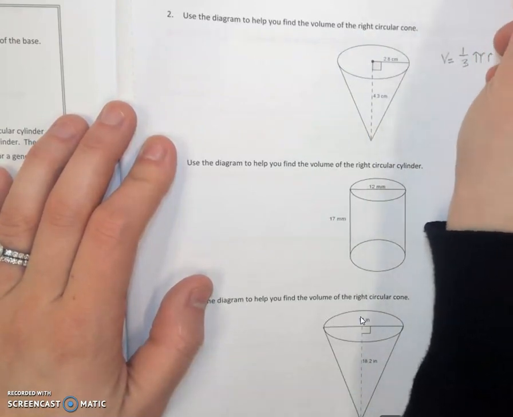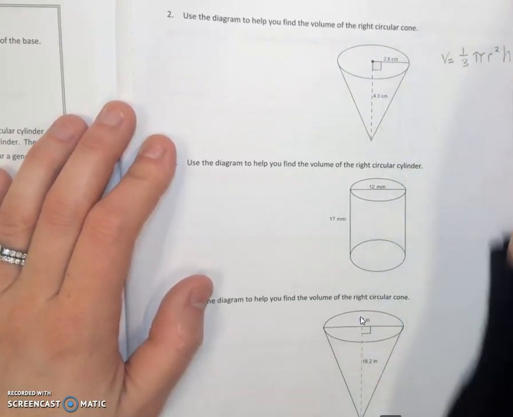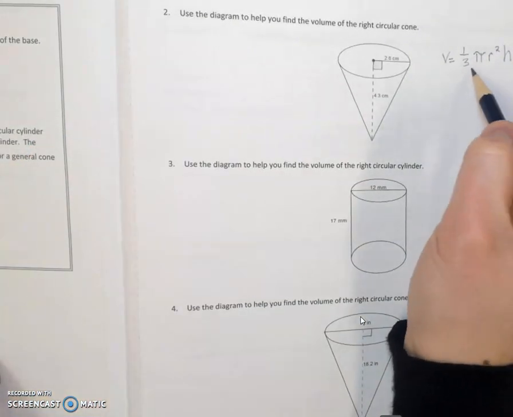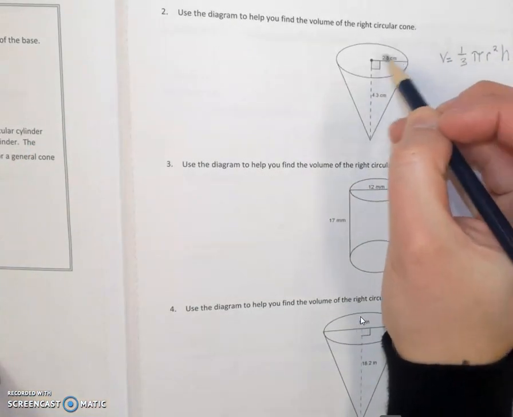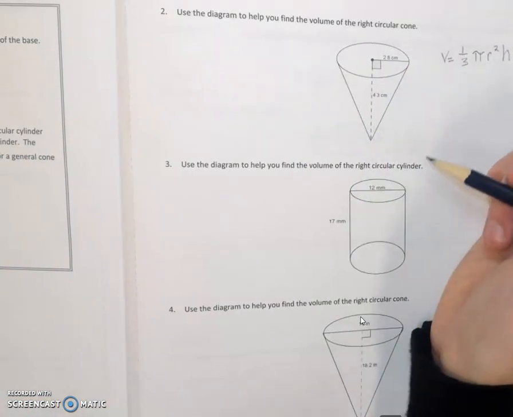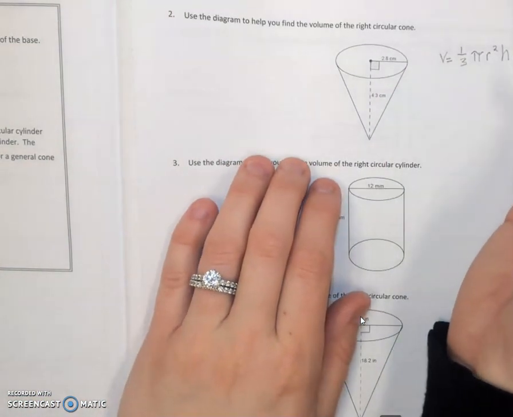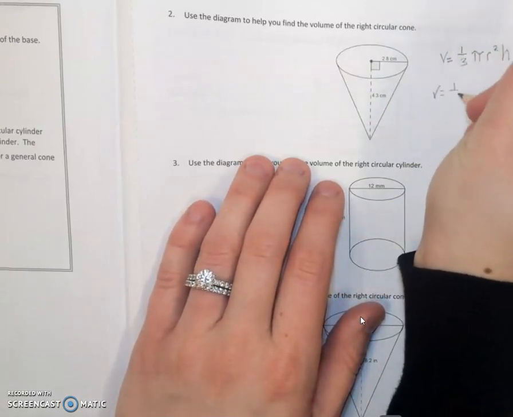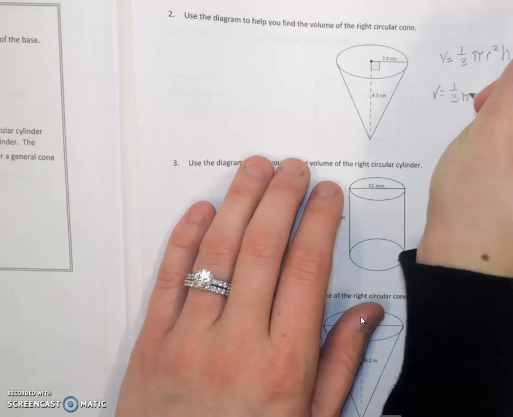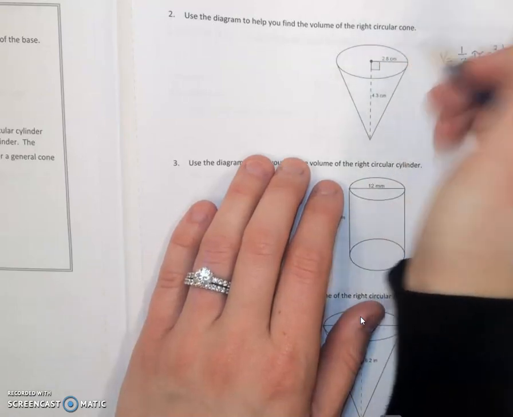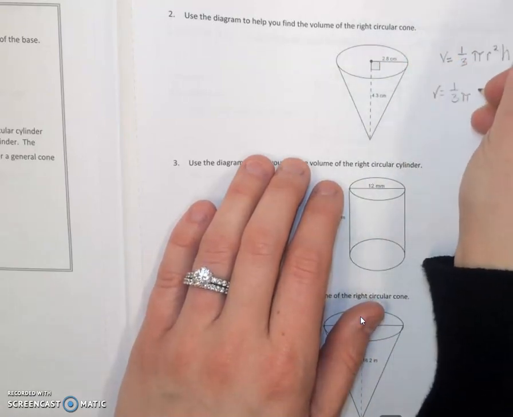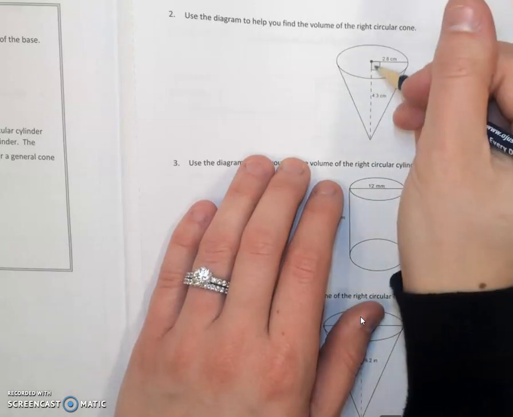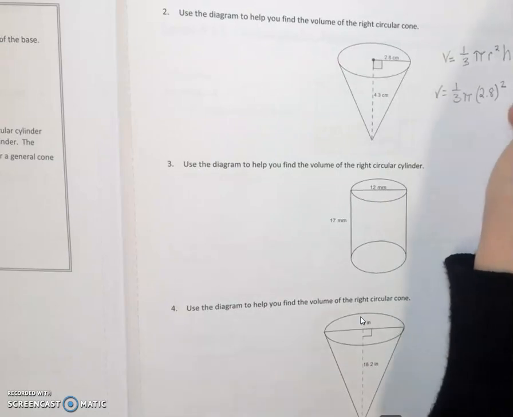Pi r squared times h. So it's the same formula we were using before. We're just adding that 1/3 because 3 of these equal 1 of those. Okay, so now I'm just plugging in values. V equals 1/3 pi. R is our radius, which is here, 2.8 centimeters, 2.8 squared times the height, which is 4.3.